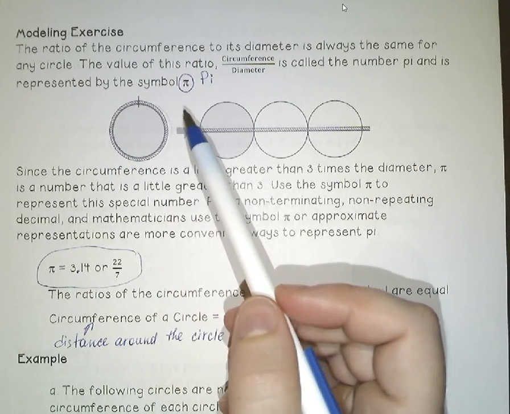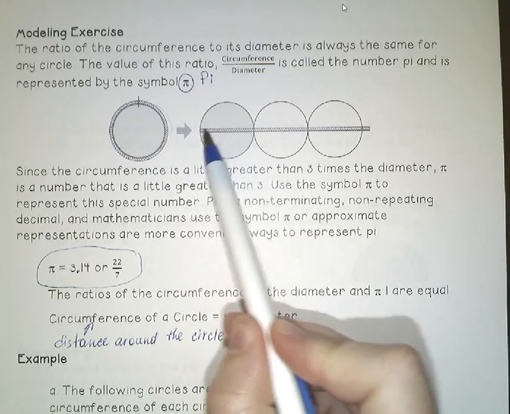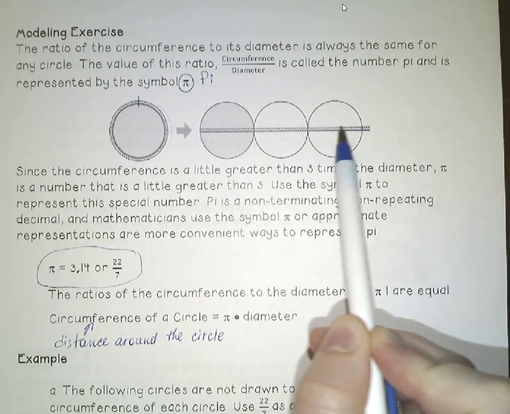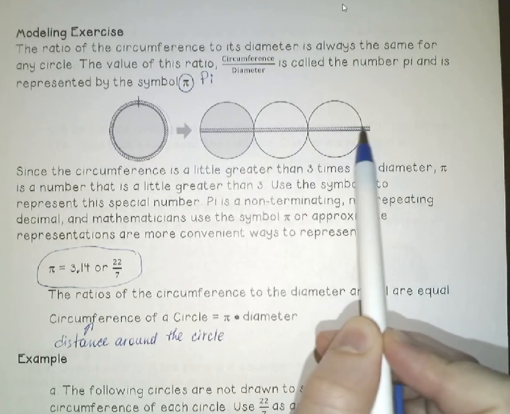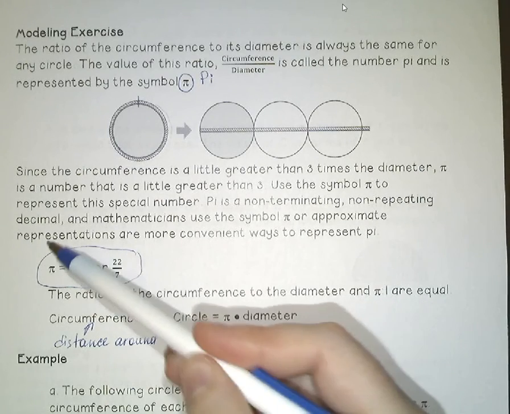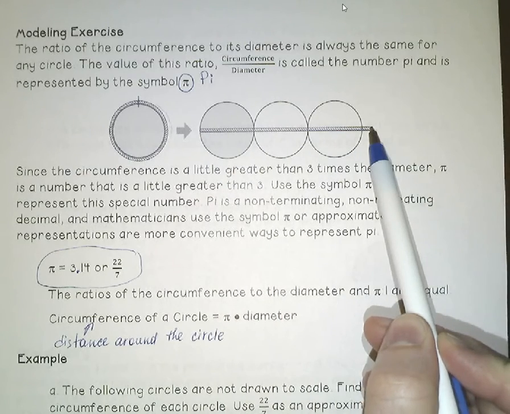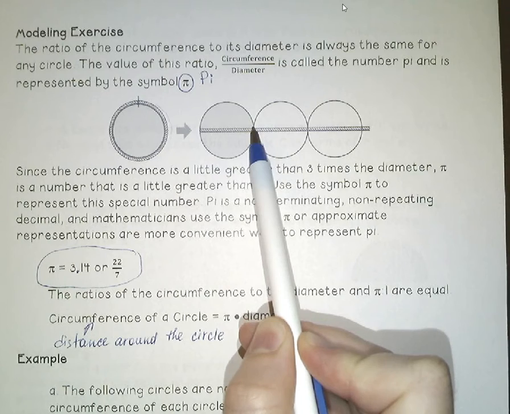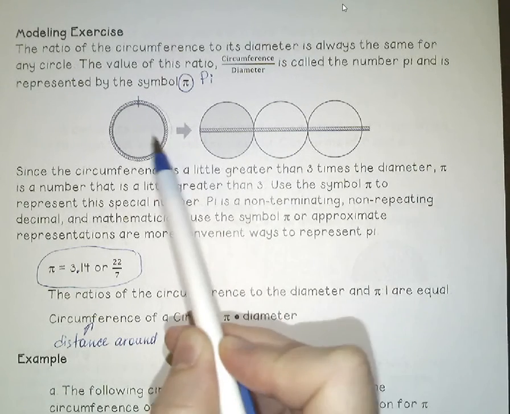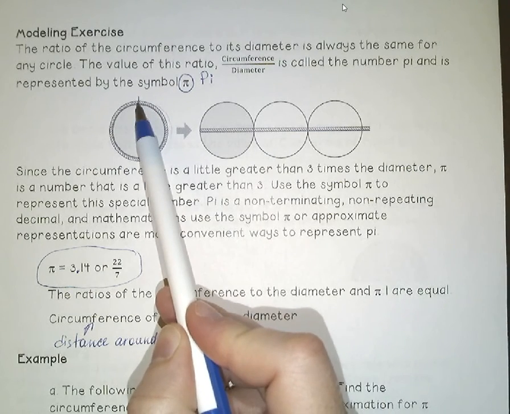Sometimes we can have very different numbers here, but if we know the diameter of the circle, and if I know pi, which is a constant number, a little bit more than 3, which is 3.14 or 22/7, or just pi, we can multiply pi by how long the diameter is. If I multiply the diameter by pi, I will get the circumference, the outside of the circle.